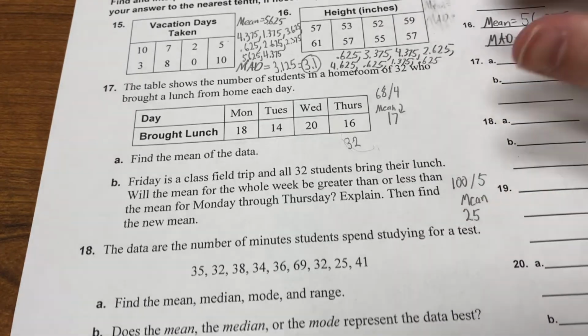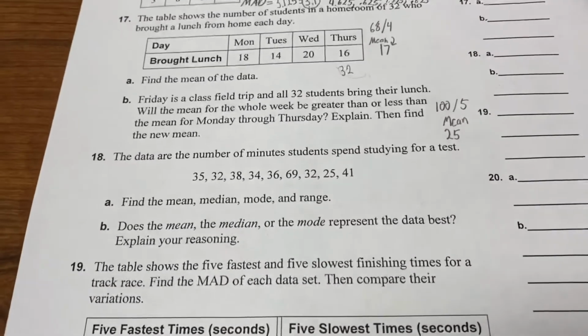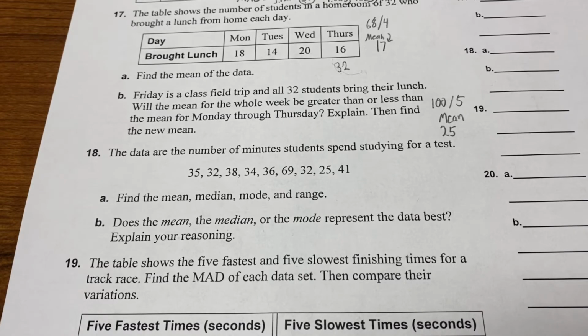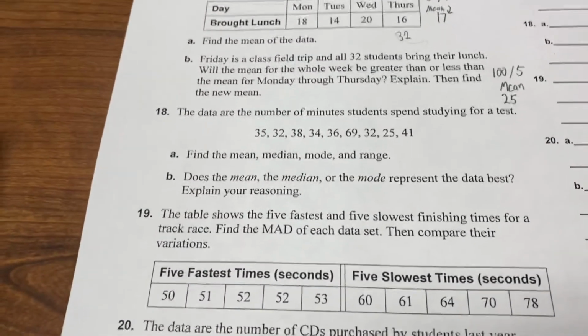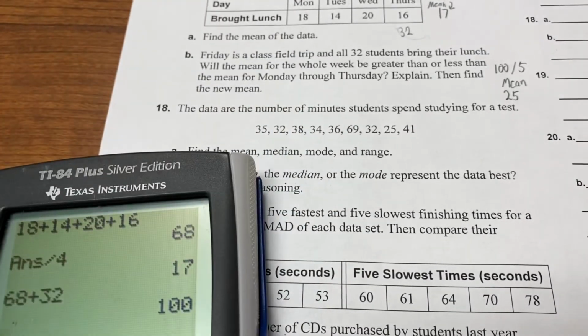All right. The data are the number of minutes students spend studying for a test: 35, 32, and all these different numbers. Find the mean, median, mode, and range. So it's asking us for quite a bit here. The mean we calculate from the sum of all the numbers, remember: 35 plus 32 plus 38 plus 34 plus 36 plus 69 plus 32 plus 25 plus 41.